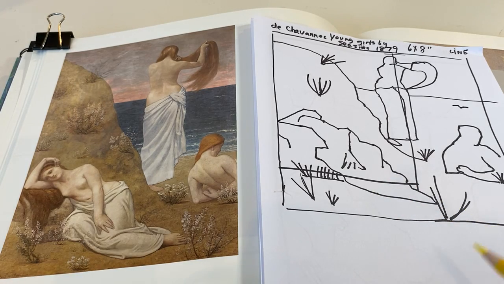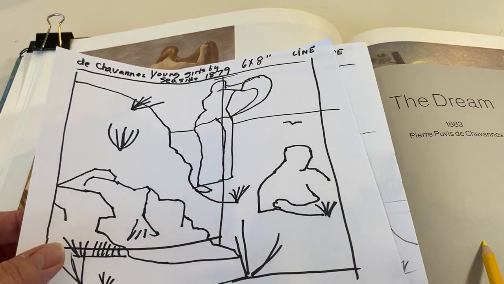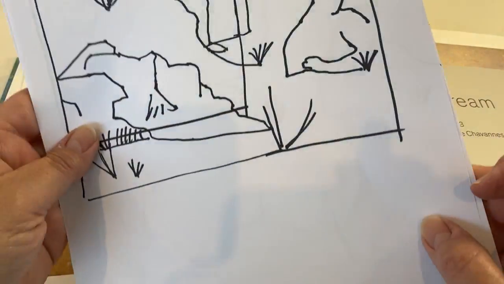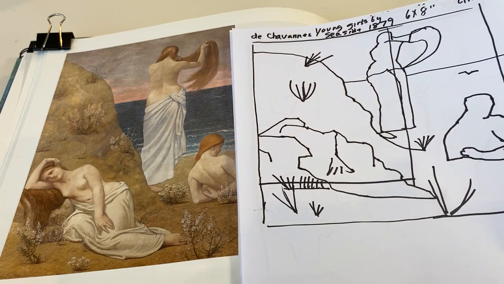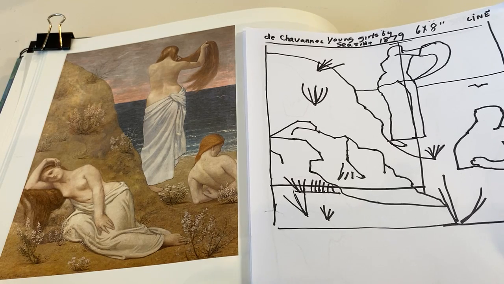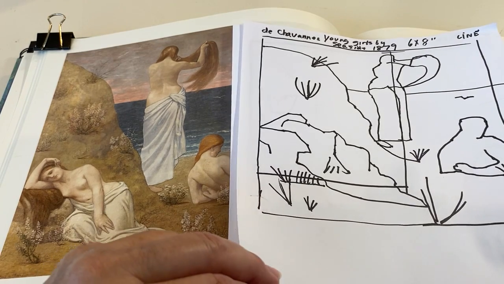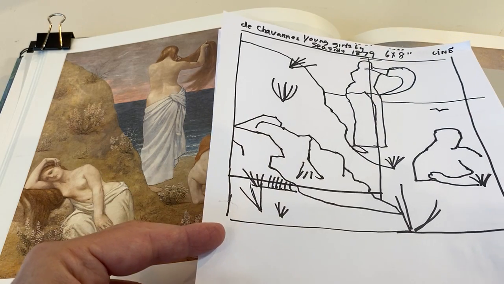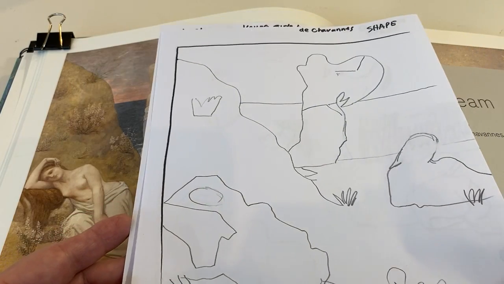3 different ways. Do a drawing in line, do a drawing in shape, and then do one that emphasizes space creatively. Now you can do this lots of different ways, and if you do it, go slower than I did. I just did a real quick version of it. And you learn different things by trying to actually draw an image than when you just see it. And there's no right or wrong way to do this.